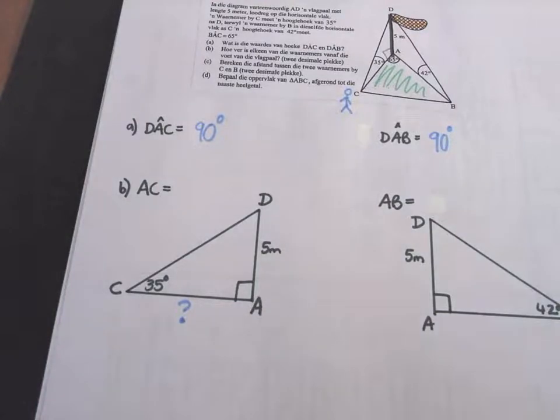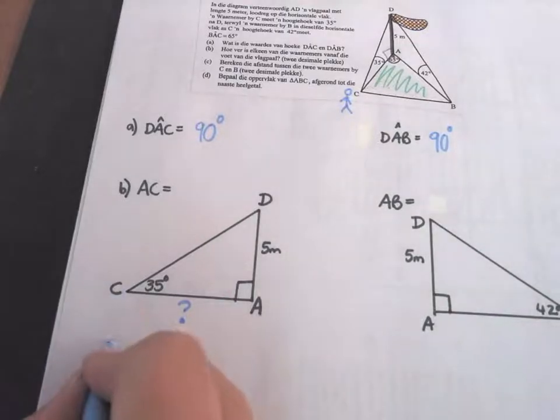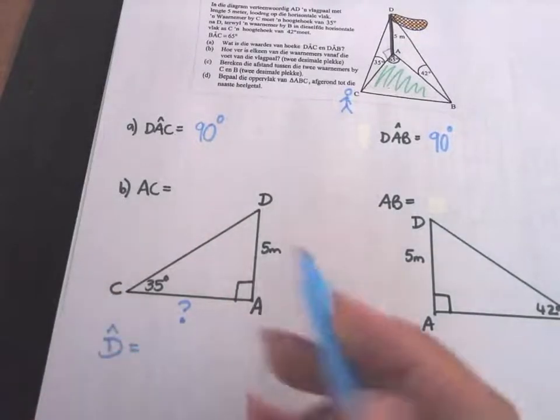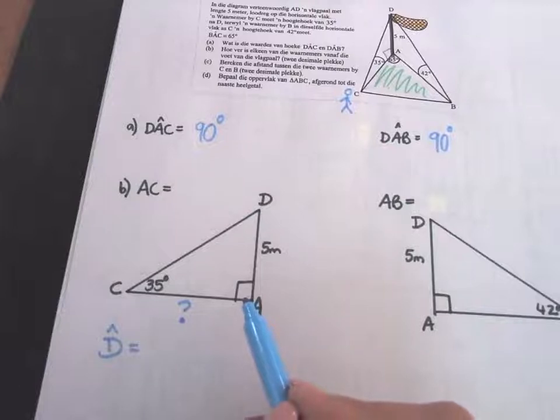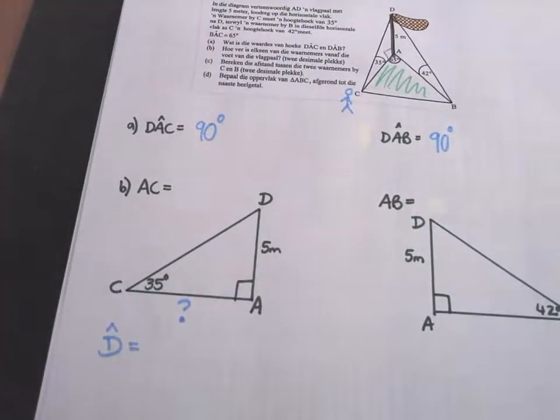Can we determine what size angle D will be? Yes. How? Interior angles of a triangle. So we're going to say angle D will be 180 minus 90 minus 35, and we get 55 degrees.